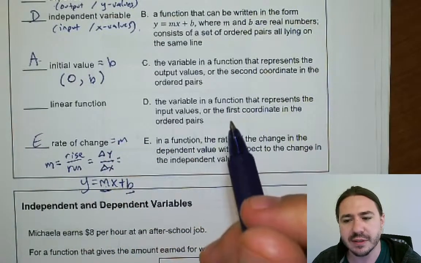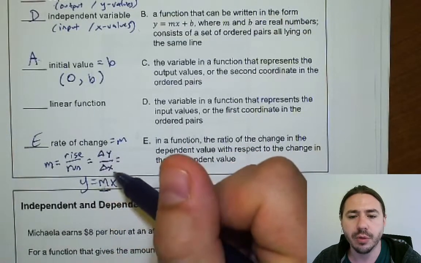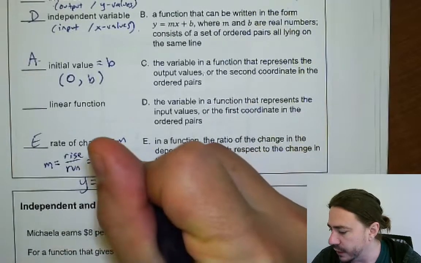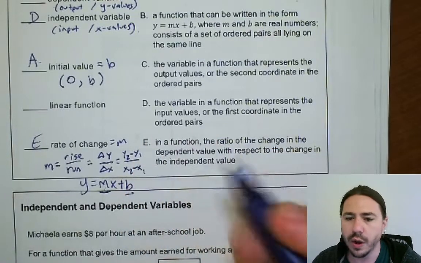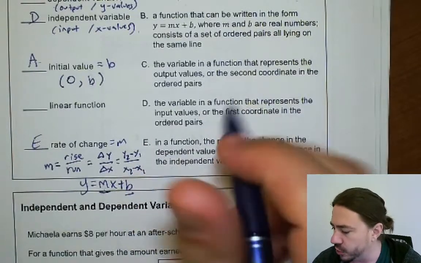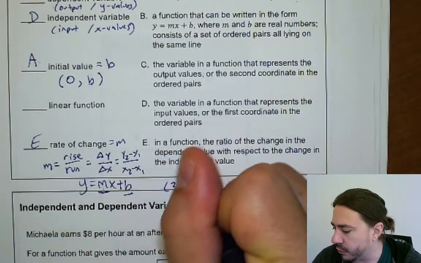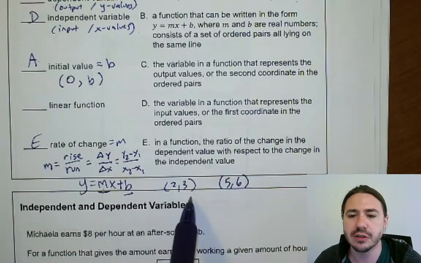A little bit more specifically, if you're more of a formulaic thinker, this really means y2 minus y1 over x2 minus x1, where these are coordinates. Let's say you're given 2 coordinates like 2 comma 3 and 5 comma 6, and the question is to find the rate of change between these 2 values.